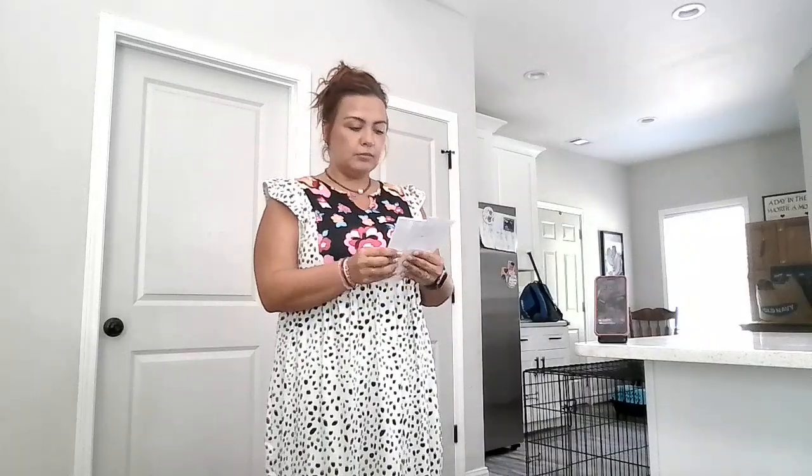AAC stands for Augmentative and Alternative Communication. It includes methods that help people communicate when they can't rely on speech alone. According to the American Speech-Language-Hearing Association, AAC ranges from simple gestures and sign language to sophisticated speech-generating devices.